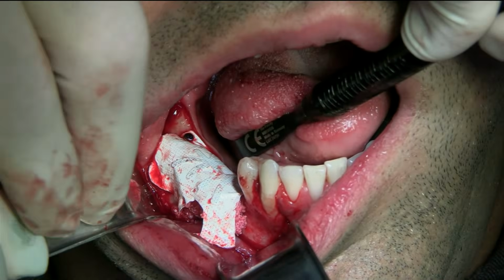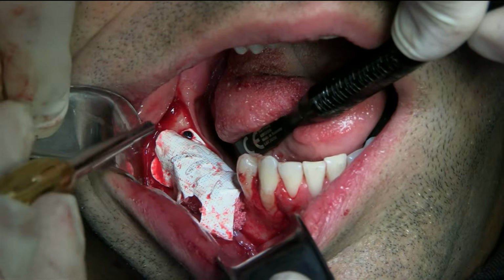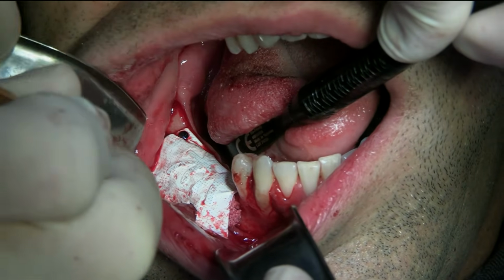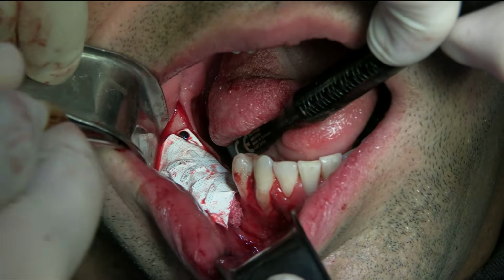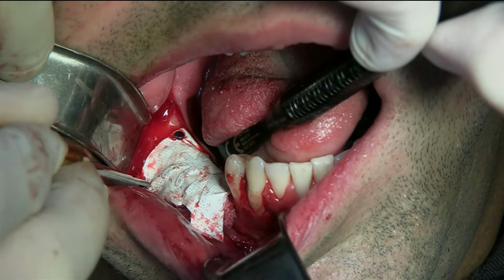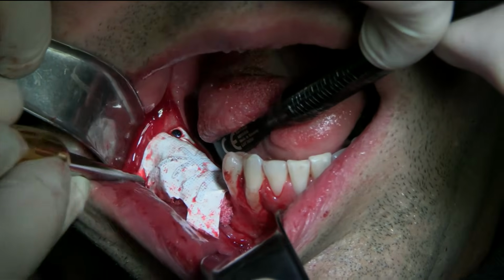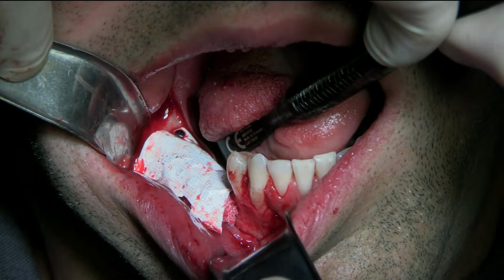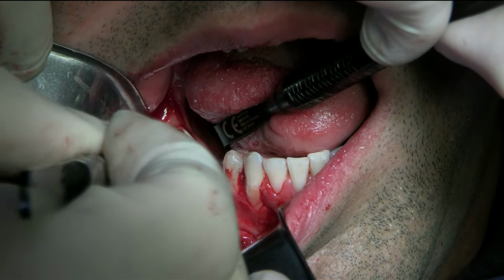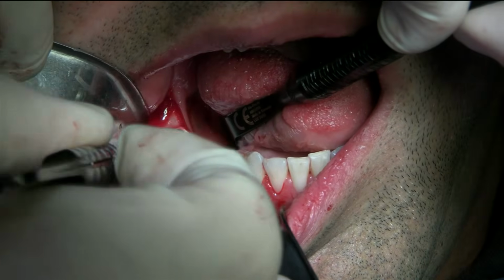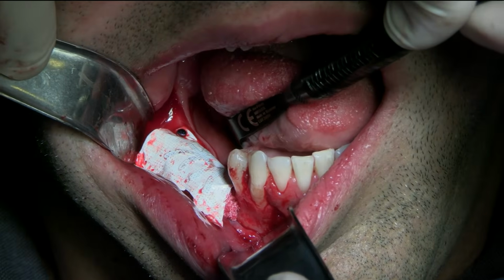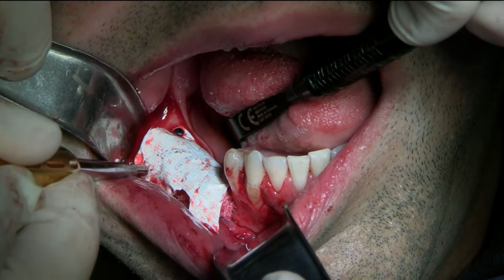I got this one. So I'm going to move the membrane down so it's in a nice position. Okay, it just came loose. Yeah, I got it. So I'm pushing the membrane down, so I just removed the tack from the holder. Can you give me another one? Ready.